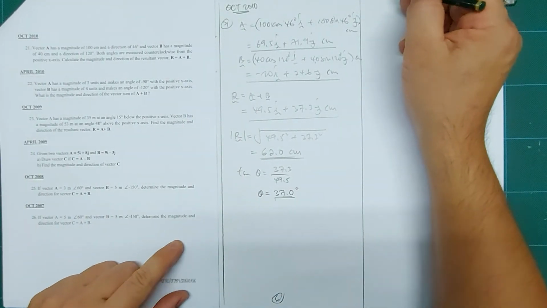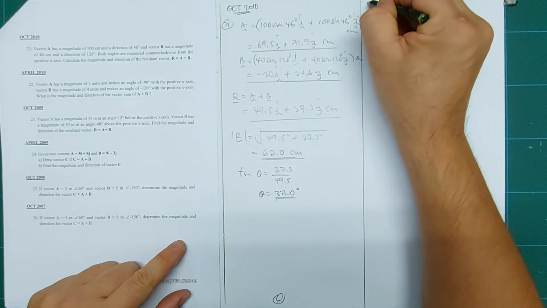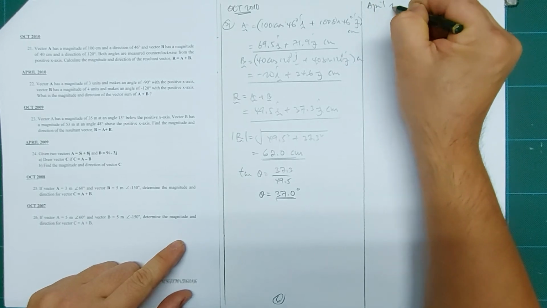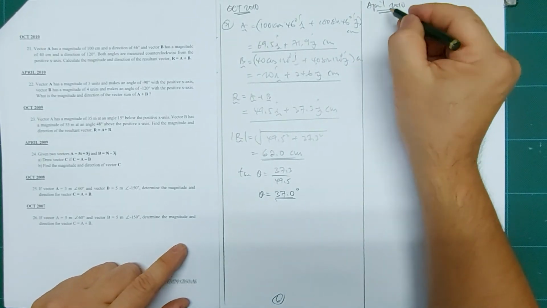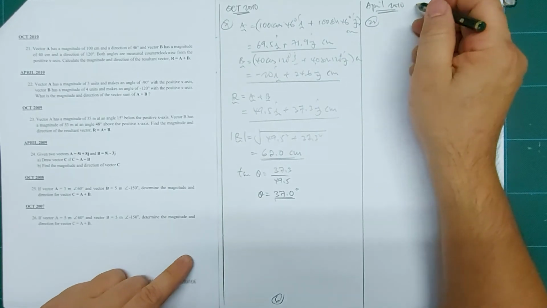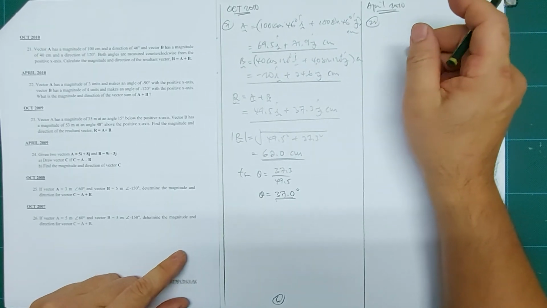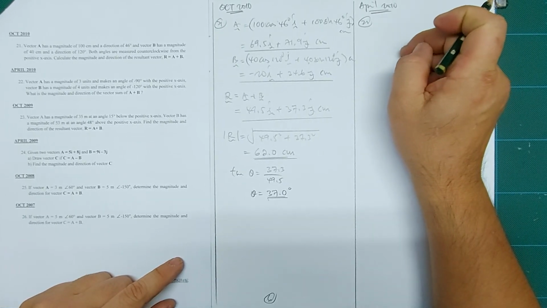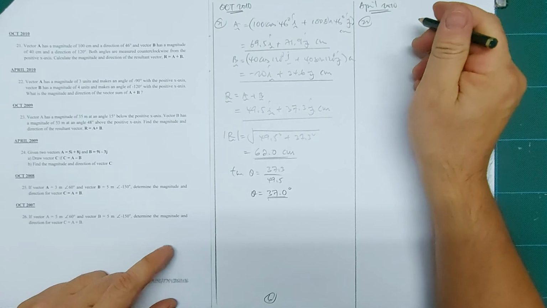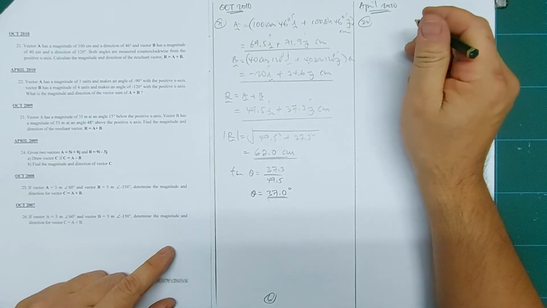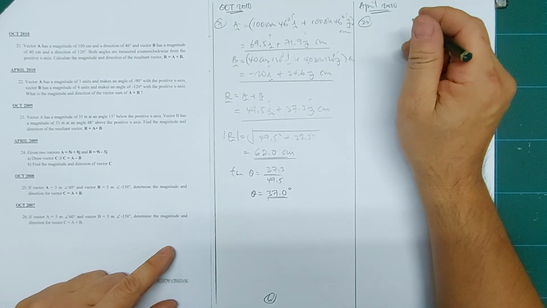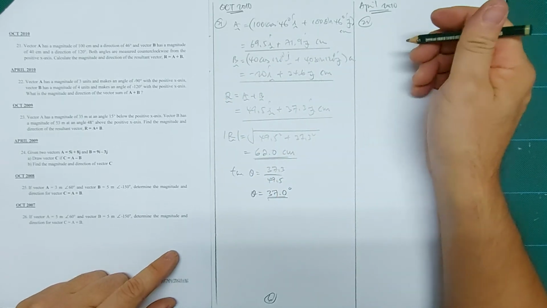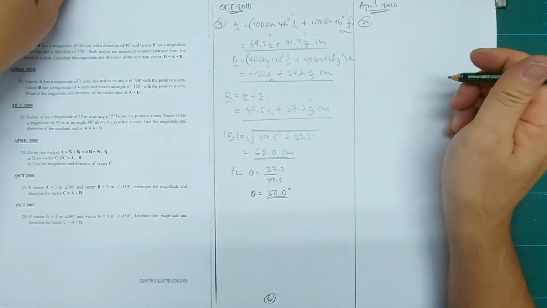Question 22. That one will be April 2010. We have vector A with a magnitude of 3 units and an angle of minus 30 from positive x. Be careful, it's a minus 30; minus 30 means below the x-axis. Vector B has a magnitude of 4 and a negative angle from positive x. Minus means you go clockwise. What is the magnitude and direction of the vector sum A plus B?